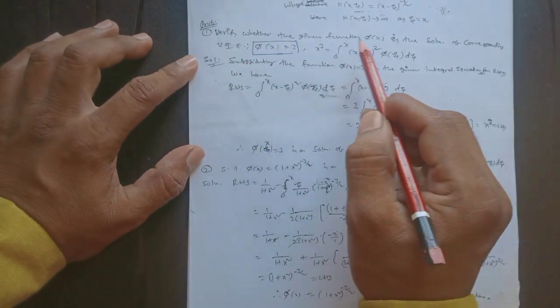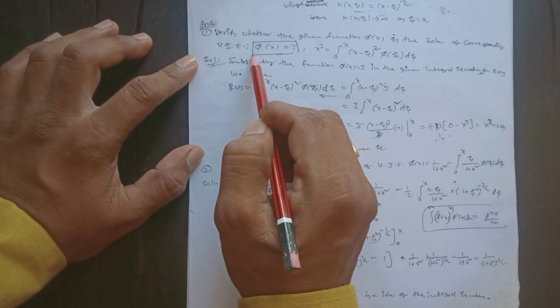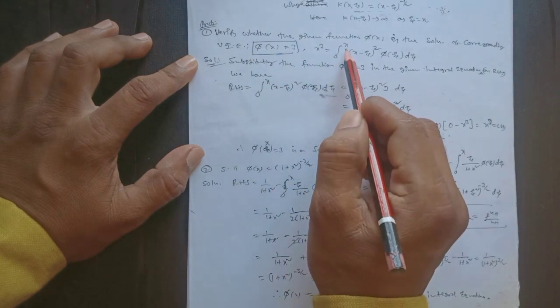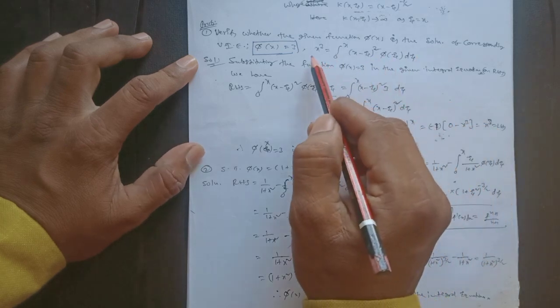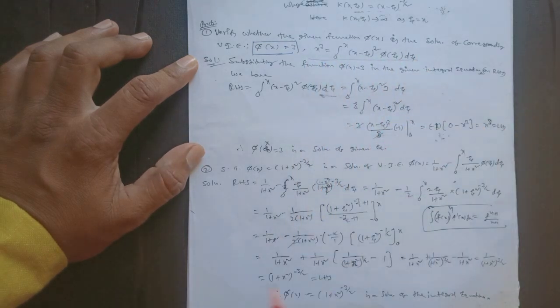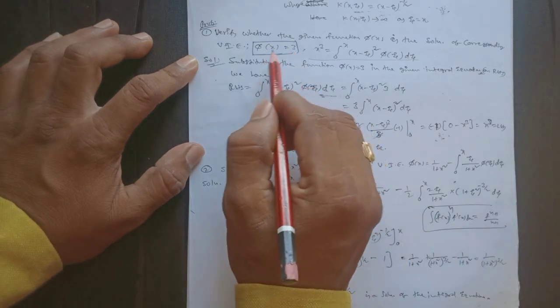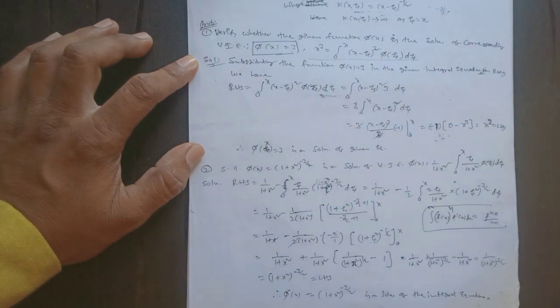Now verify whether the given function phi of x is the solution of the corresponding Volterra integral equation. Phi of x is equal to 3, x cube is equal to integral 0 to x of (x minus xi) whole square into phi of xi d xi. So here, given that this is an integral equation, we are going to verify whether phi of x is equal to 3, the unknown variable function, a constant function, is the solution of the given integral equation.